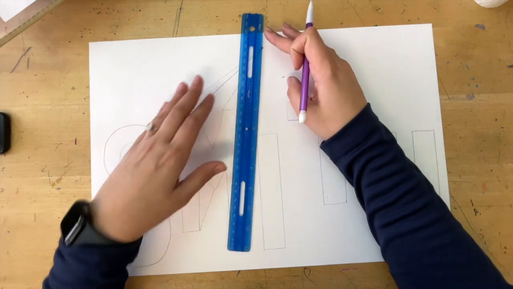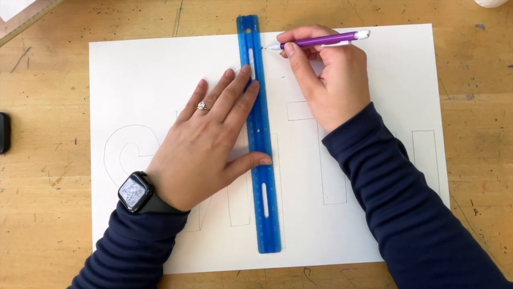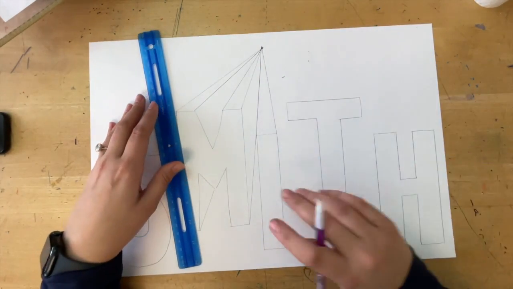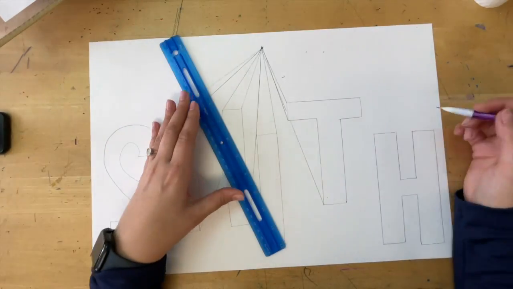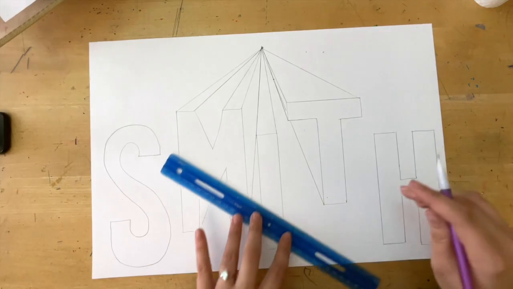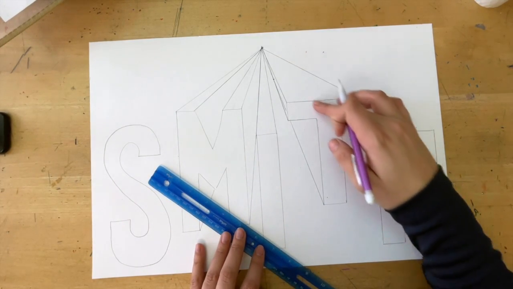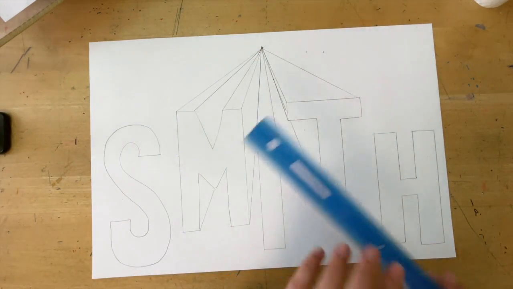I'm going to save the S for last because that one is hard because it's a curved edge. I'm going to skip the bottom 2 because I can't see them, they're behind the I. My T is tricky because this one behind the T, this one you won't be able to see, this one you won't be able to see, and so I'm just going to skip them.